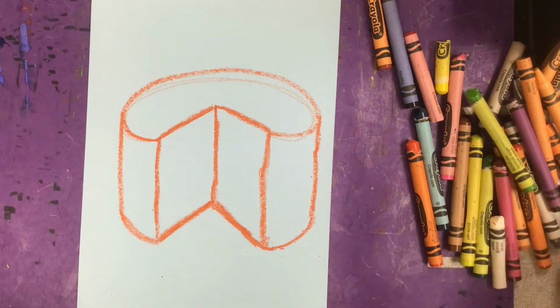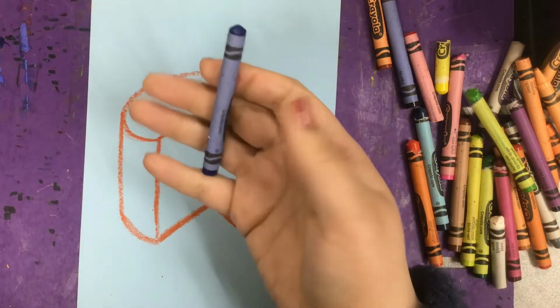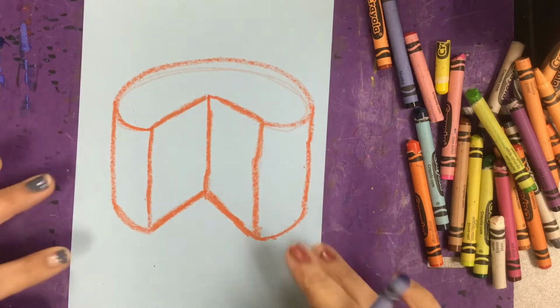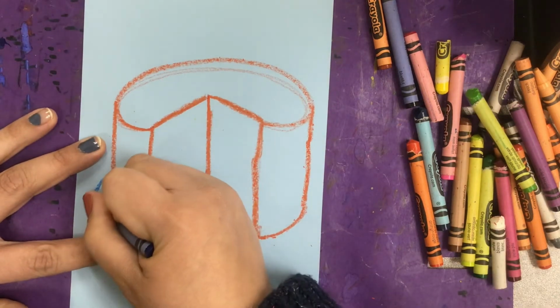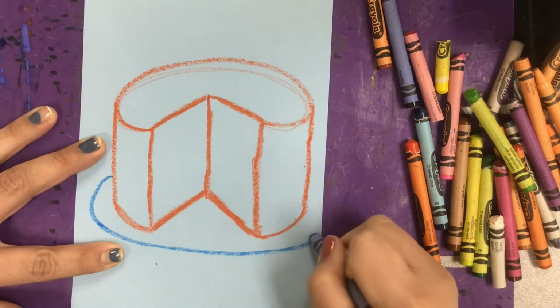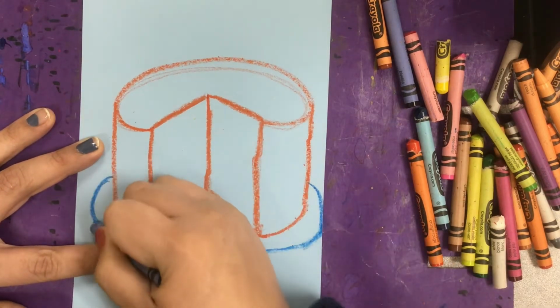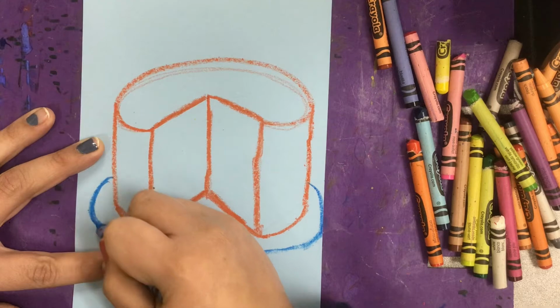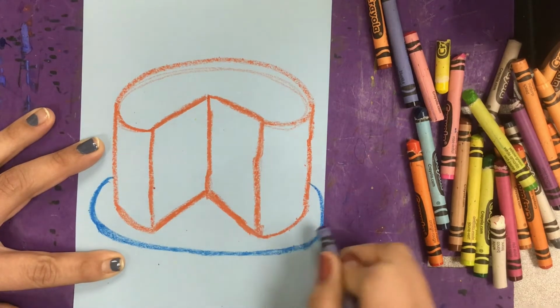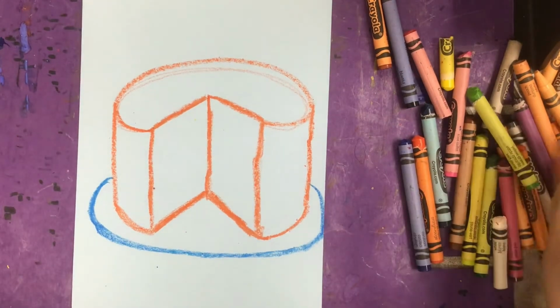What I'm going to do next, grab a different color. I'm going to draw my plate. My plate is a beautiful oval again. There we go. A nice, beautiful oval. All right.